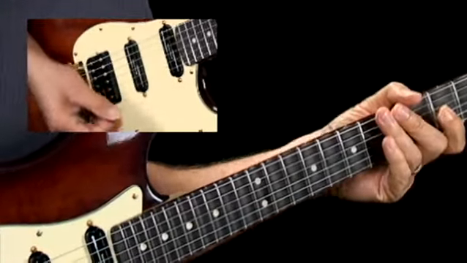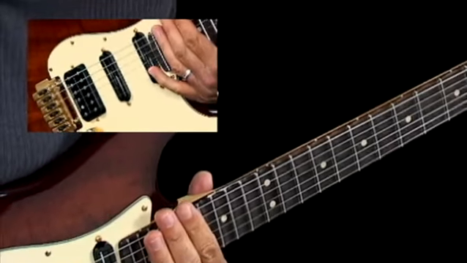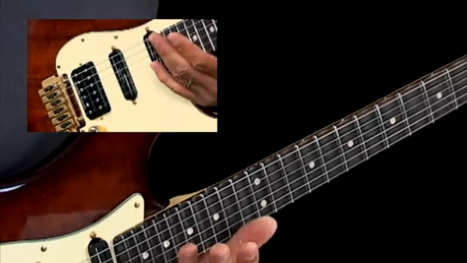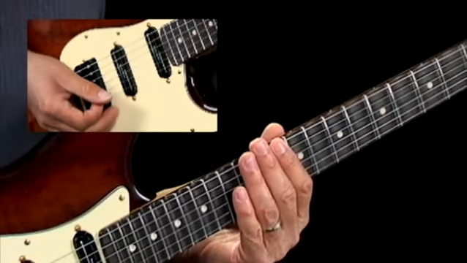So that was just a burning rock lead, just using the minor pentatonic. Easy stuff, and it's fun for all of us, right? You don't have to think very much, you just feel it. But let's look at how we can get more vertical.